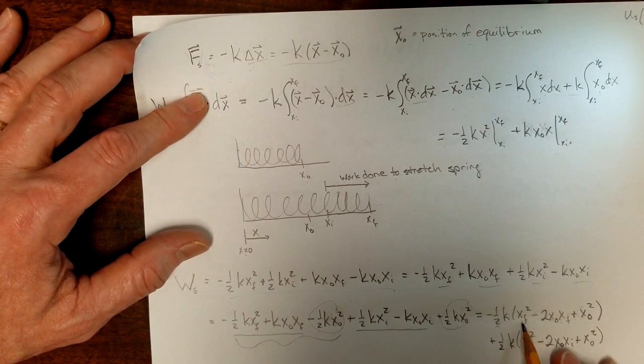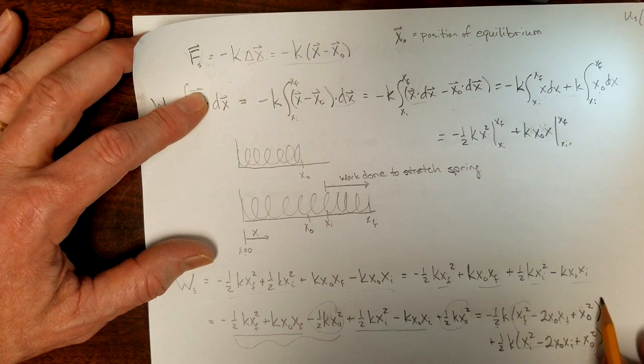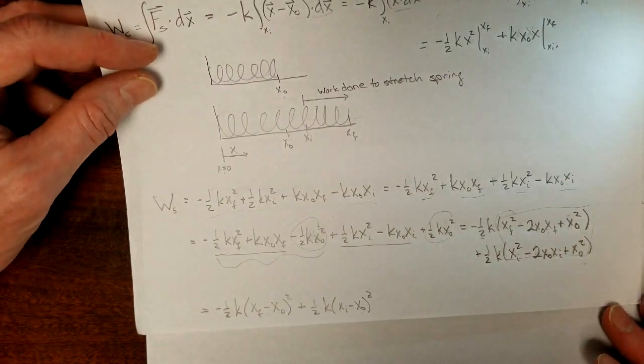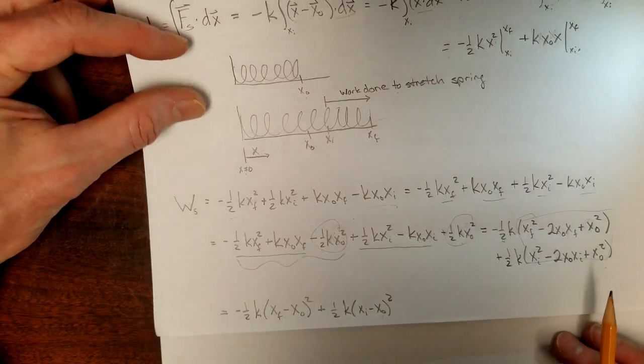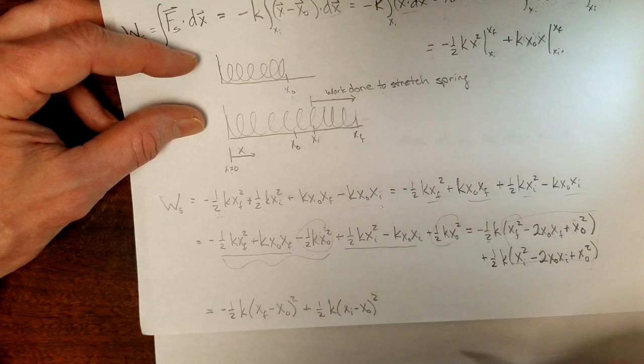I'm left with x sub f squared minus 2 x sub naught x sub f plus x sub naught squared. And then I factor a 1/2 k out there and end up with this. I now have perfect squares here, so this is x sub f minus x sub naught squared and x sub i minus x sub naught squared. And then negative 1/2 k, and then positive 1/2 k, as can be seen right here.